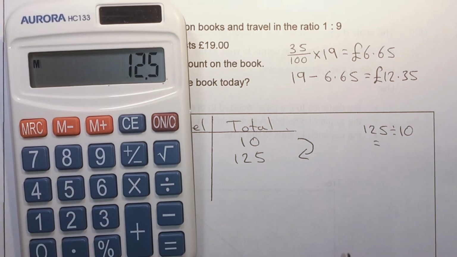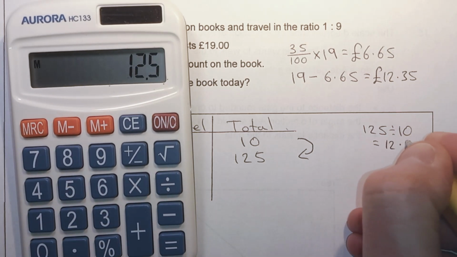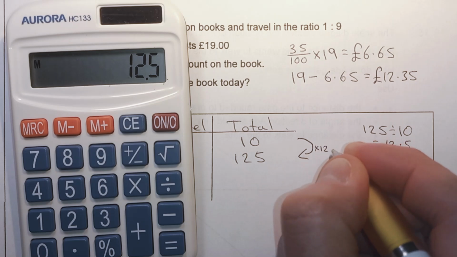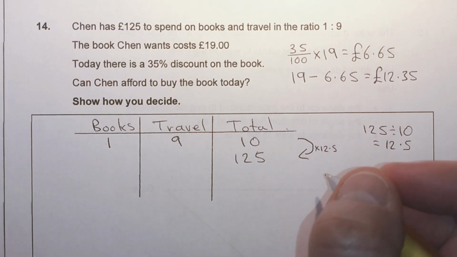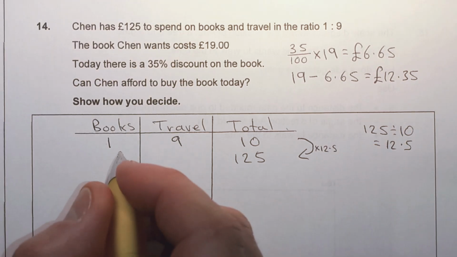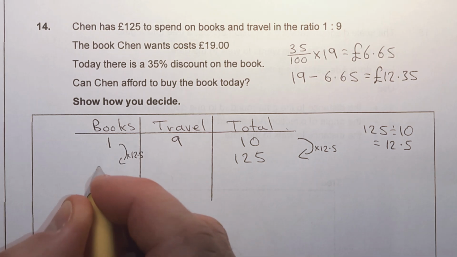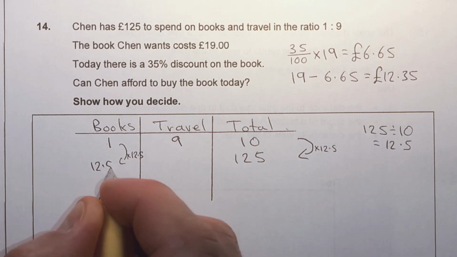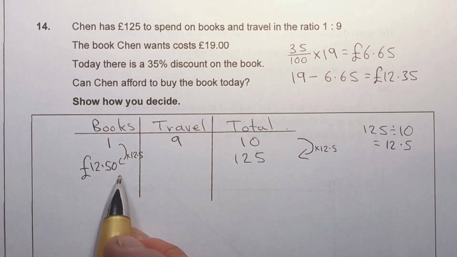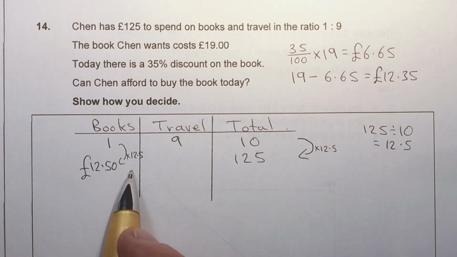And if you do that, it's 12.5 times. So the books, 1 times 12.5 would just be 12.5. Or to think of it as money, it would be £12.50. So you can afford £12.50 on books.